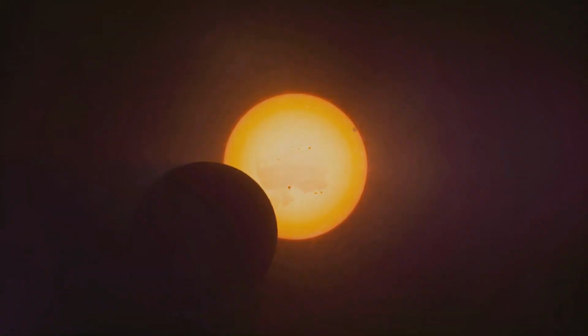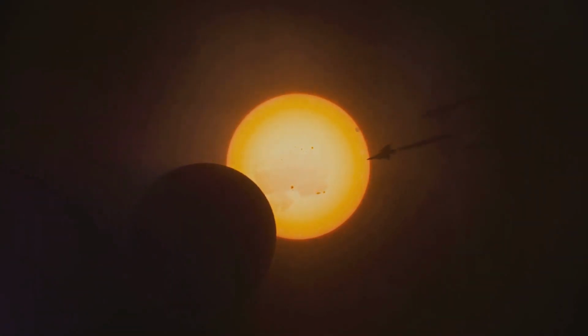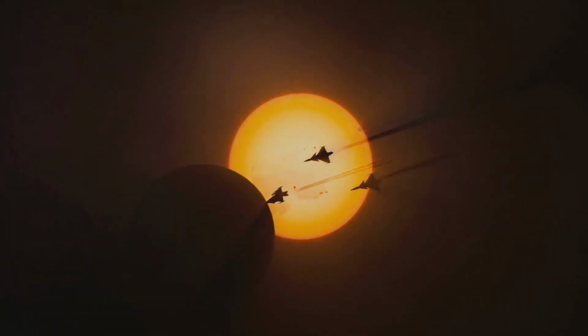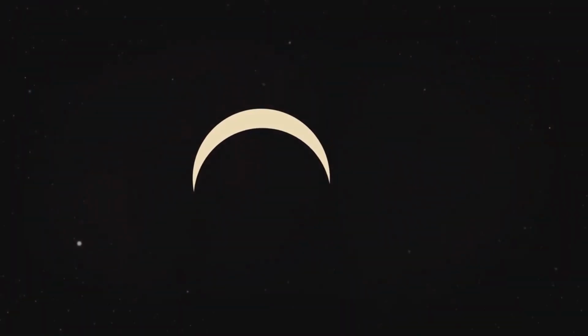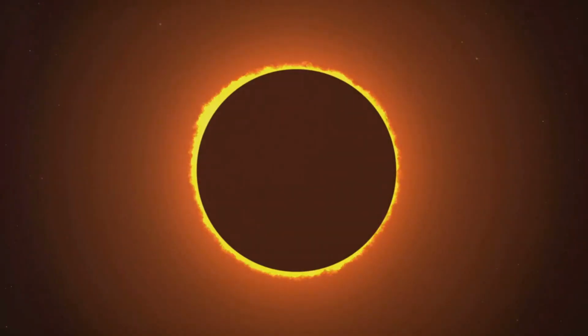Not all solar eclipses are created equal. There are three main types, each with its unique characteristics and visual impact: total, partial, and annular. A total solar eclipse is the most dramatic of the three. During a total solar eclipse, the moon completely covers the sun's disk.